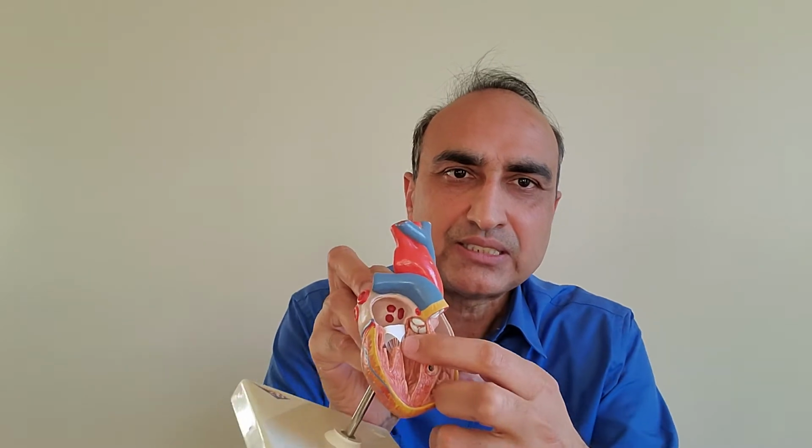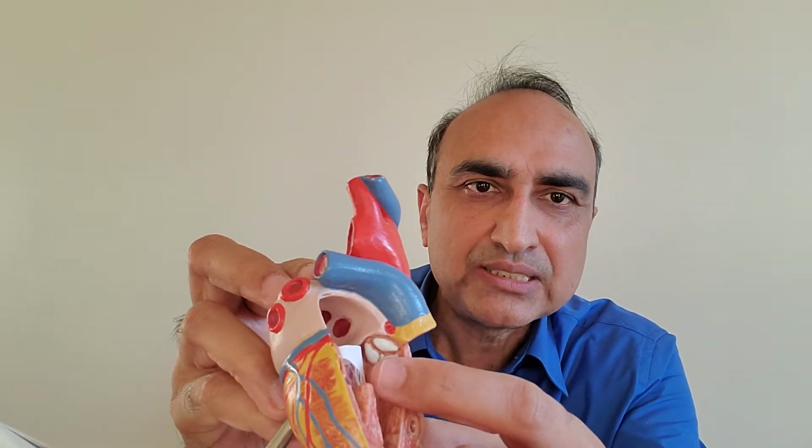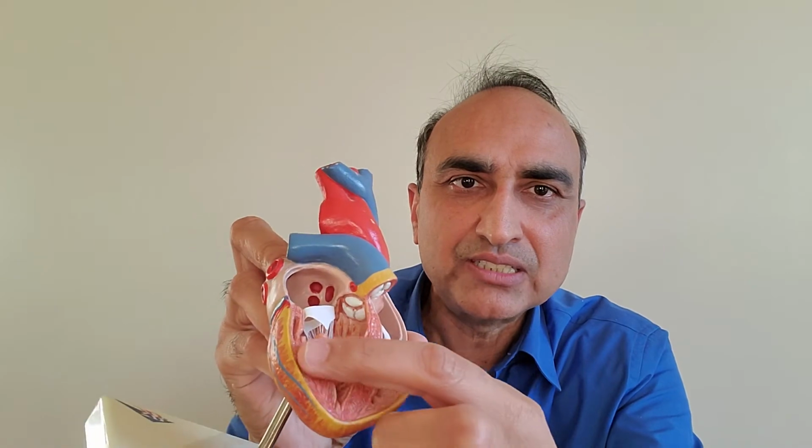The valves are some of the most beautiful structures ever made, and there is no comparison whatsoever between what we can make and what nature and God Almighty have already made. So the valve has two major cusps, anterior and posterior, and they are tethered with such an advanced technique, with what we call tendons, to the muscle of the ventricle itself. And this is just incredible, the way the mitral valve is such a complex structure.